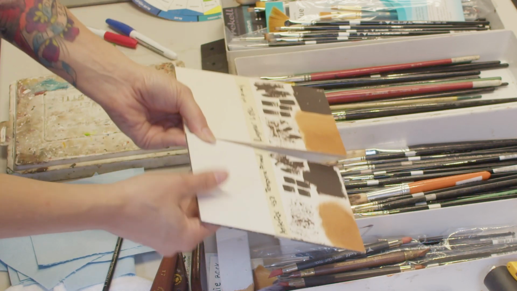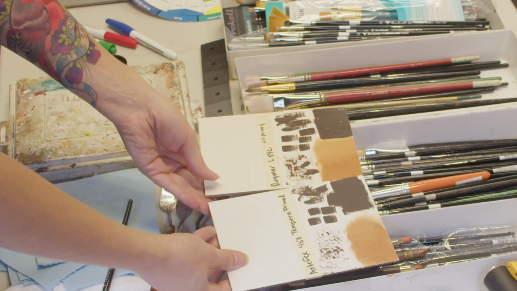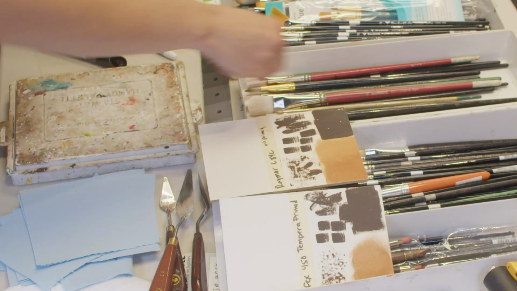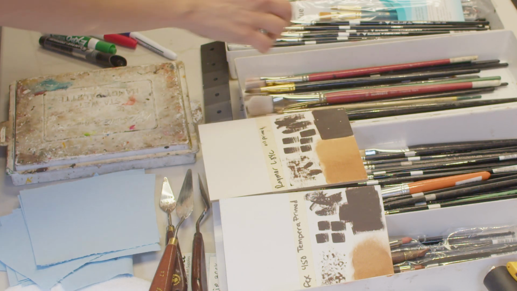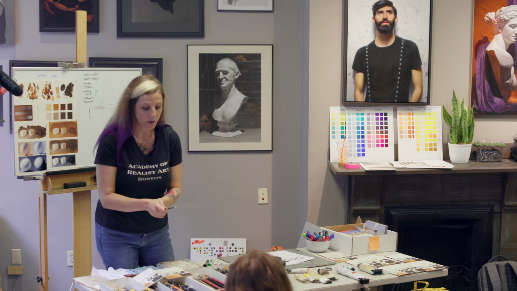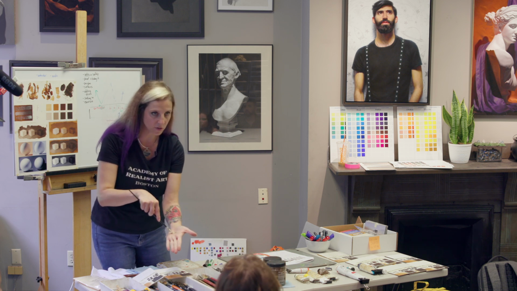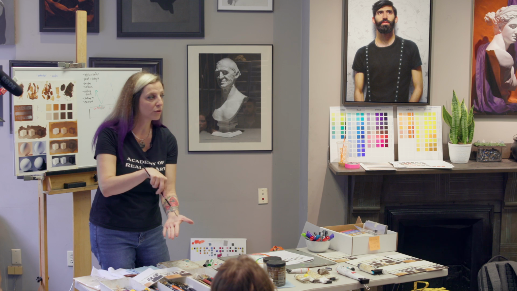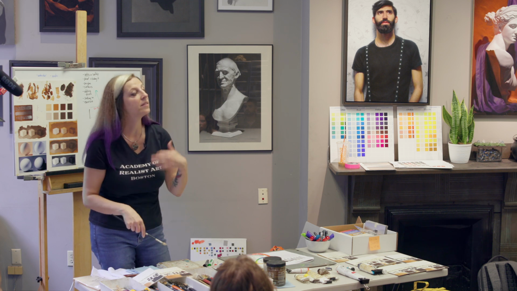Okay, so the difference here is the bristle brushes versus the soft ones, and we're going to talk about the resistance. When you load a brush and then you press into the surface, the resistance, the aggressiveness of those hairs is going to determine how it puts the paint down.